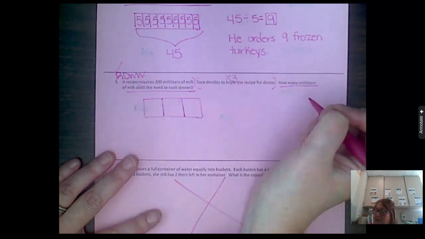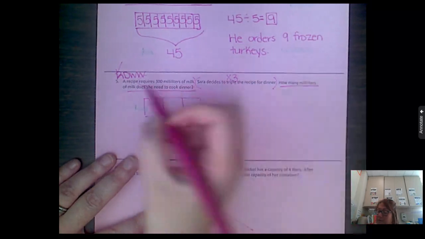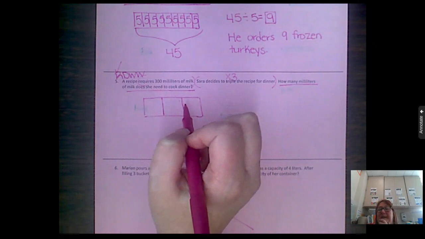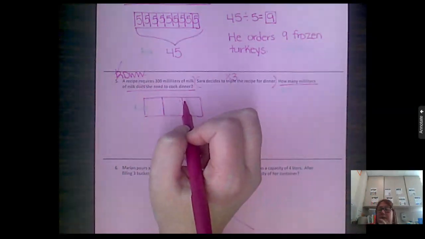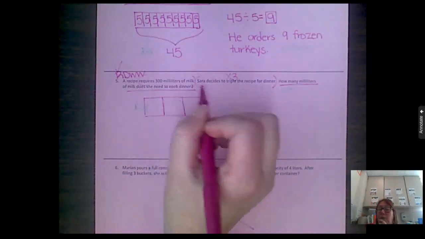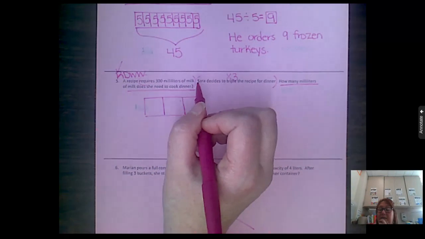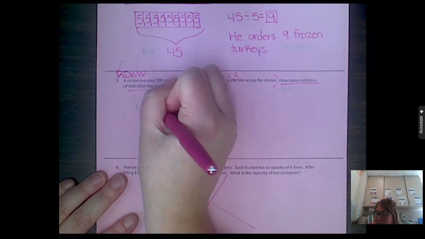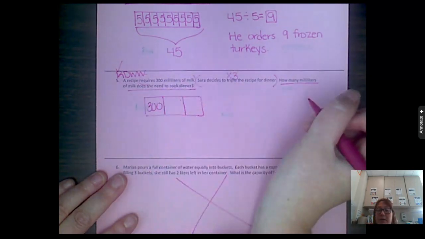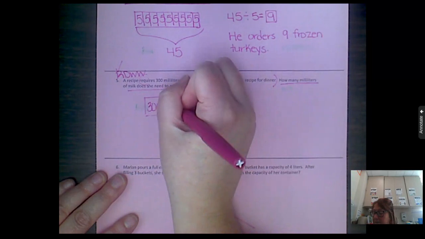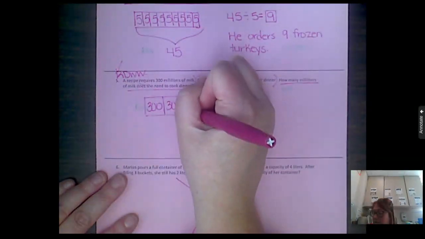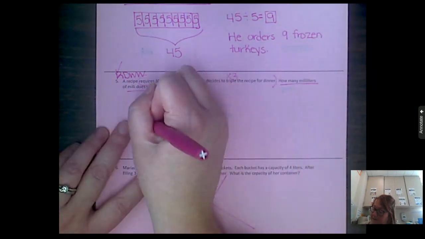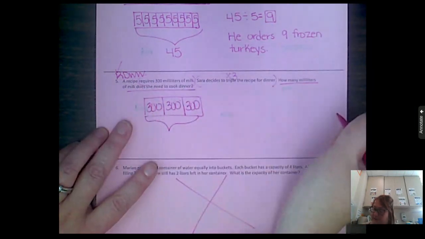Okay. And each recipe requires 300. Originally I was thinking 300 was the total, but as I read on, I thought, okay, no, because 300 is for one of the recipes, but she's basically doing it 3 times. So I'm going to put 300 in each of these. Would I want to put 300 circles in here? No way, Jose, right? 300 in each of those. And I want to know how many milliliters of milk does she need to cook dinner.